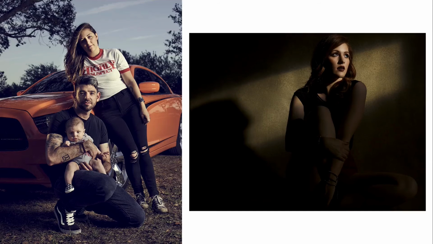So again, your call really depends on the image that you're trying to create. But direction of light will create shadow, and shadow can do different things for you. All right, again, direction of light. Two really prime examples of what you can do with direction of light.